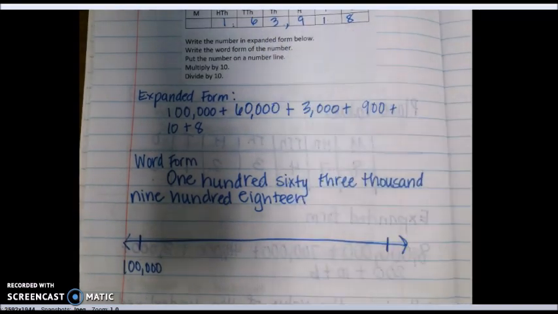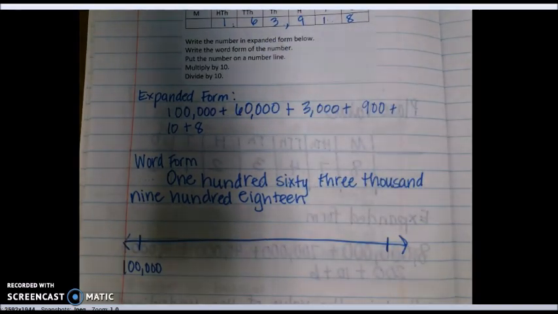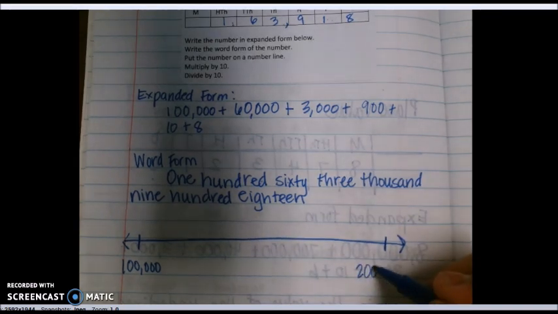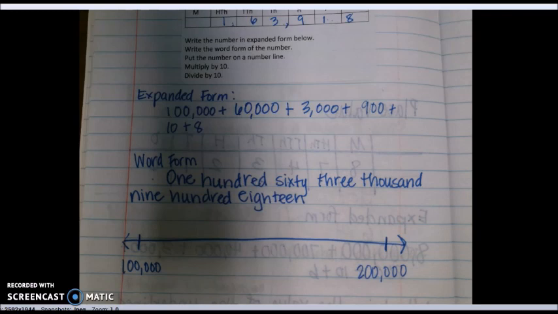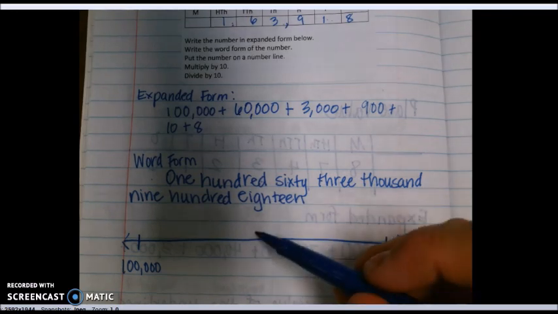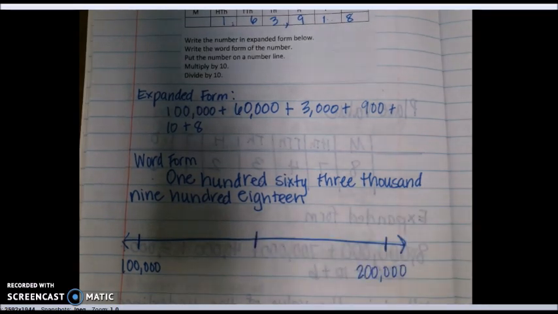What's the next, if we're counting by 100,000s, what would the next 100,000 be? Reuben? 200,000. Okay. What would come in the middle? Roman. You're on the right track.